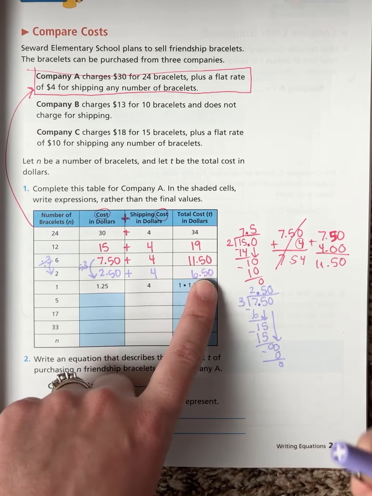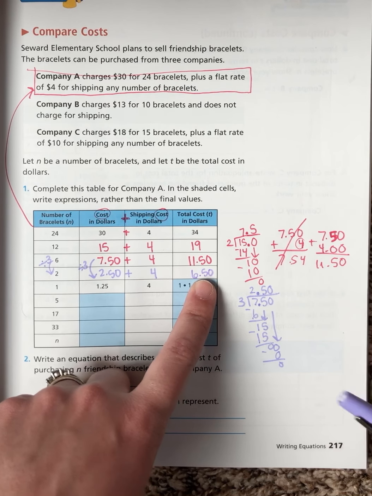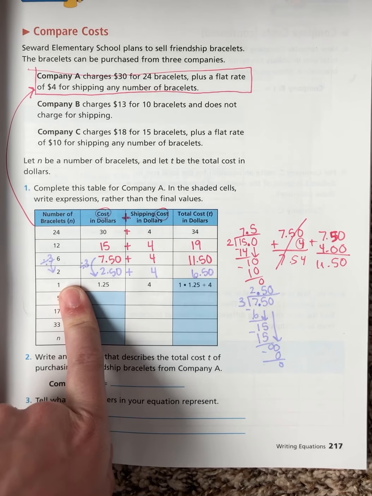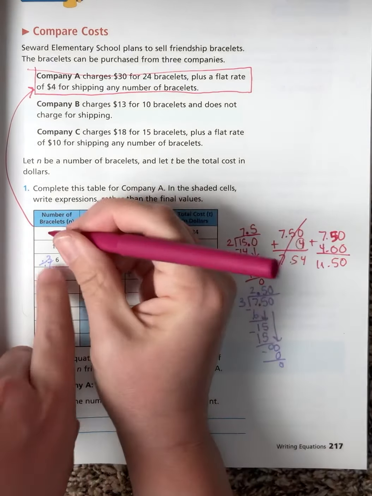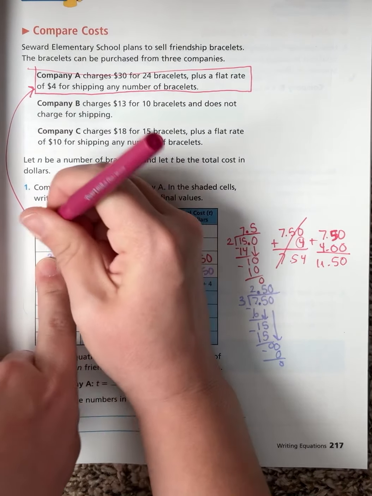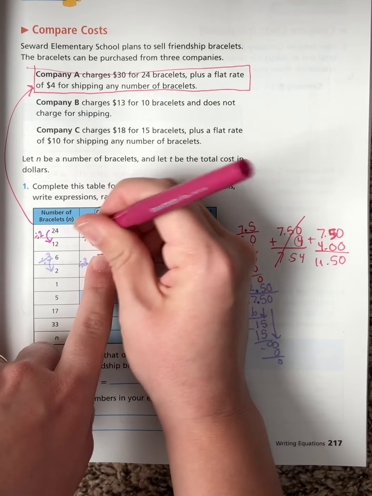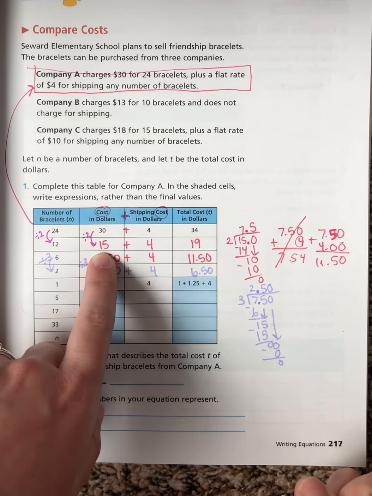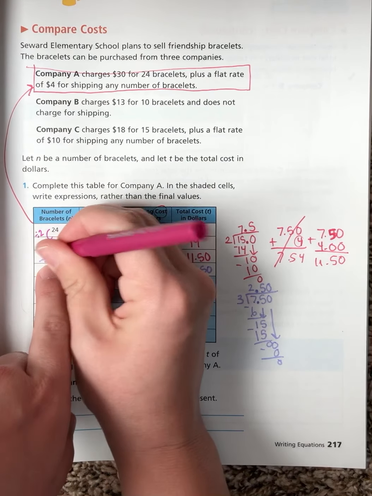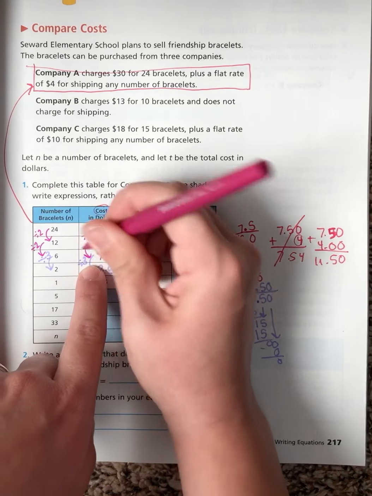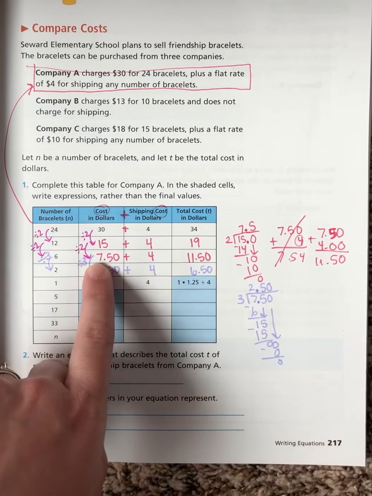Okay, so now we're going, well, how do we get to that next step? If you notice the pattern here, this first one, we did 24 divided by 2 was 12, 30 divided by 2 was 15. We did the same thing on the next step. We did 12 divided by 2 was 6, 15 divided by 2 was $7.50.